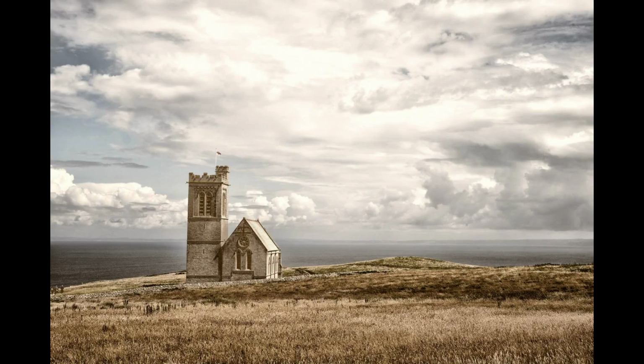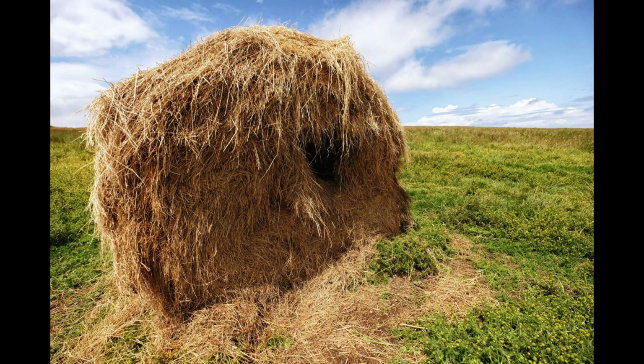I try and hang on to the ones that I like, and you get better and better at chopping away the pictures that you don't want to keep. Like this picture here. Now, I love the colour. It's such a lovely colour. And I like the detail in the hay bale.